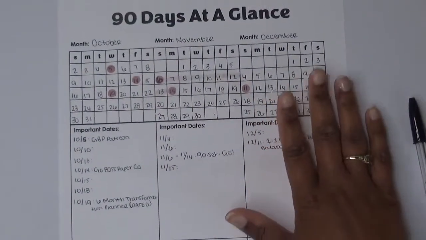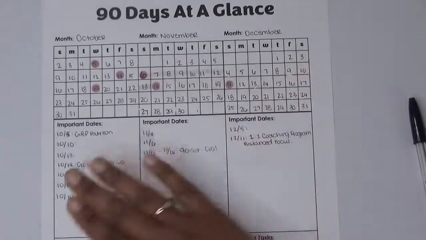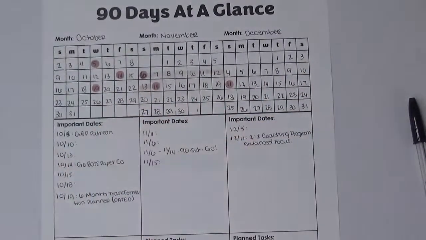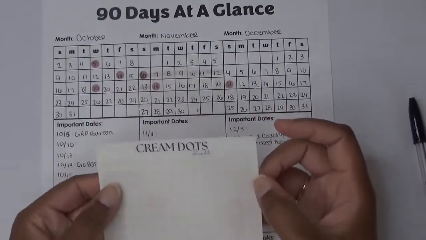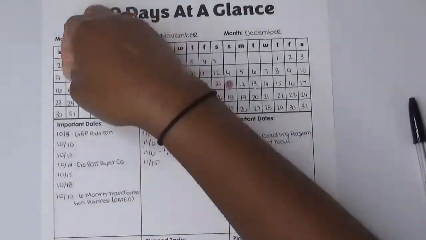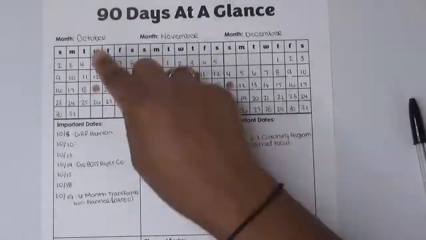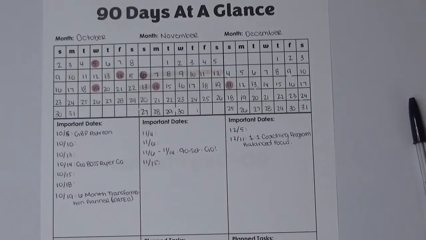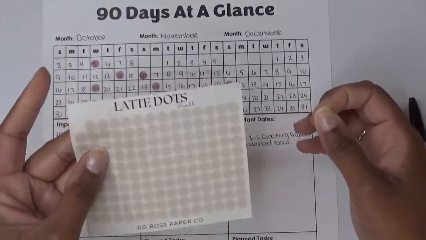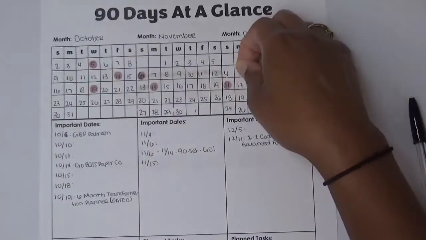Alright, and then I am going to go ahead and put my dot stickers for the other dates as well, but I'll just write in what they actually are off camera. I'll start with the cream color, which goes with one of my other business streams. Then I have the latte colored dot stickers for another business stream.